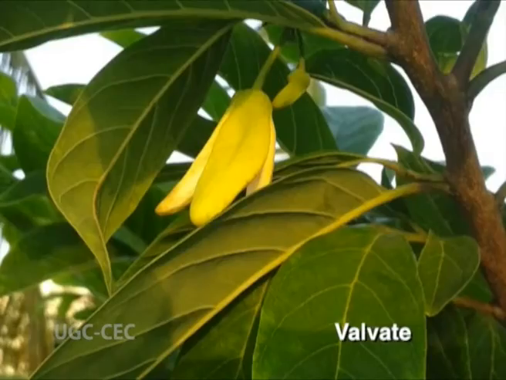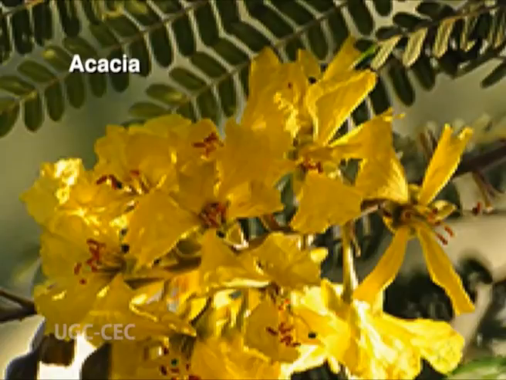In valvate flowers, the floral leaves in a whorl may just touch one another at margins without overlapping. This type of arrangement is common in members of family Annonaceae like Annona squamosa, Artabotrys, and in Mimosae like in Acacia.